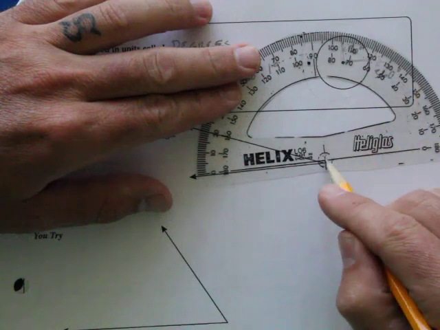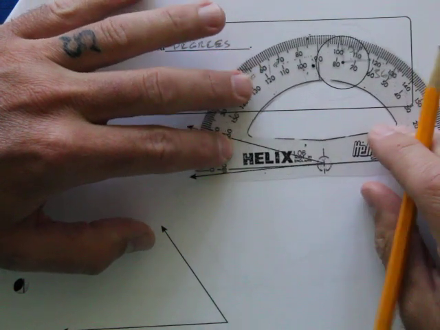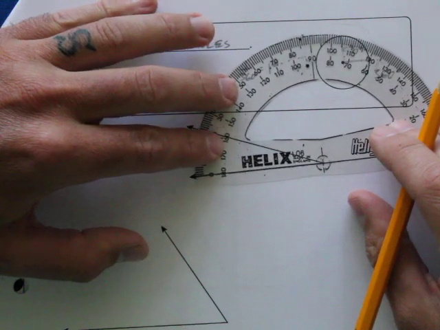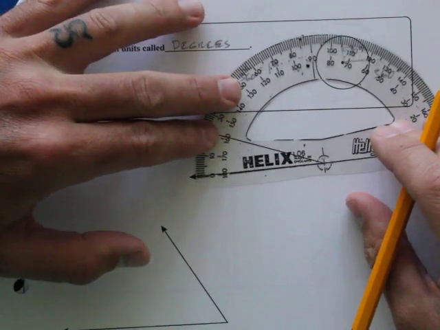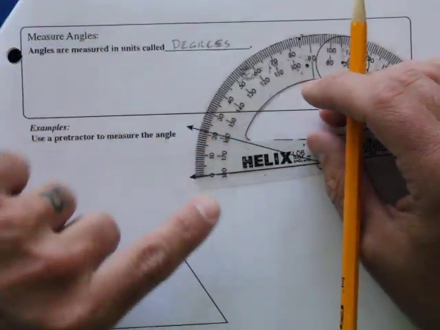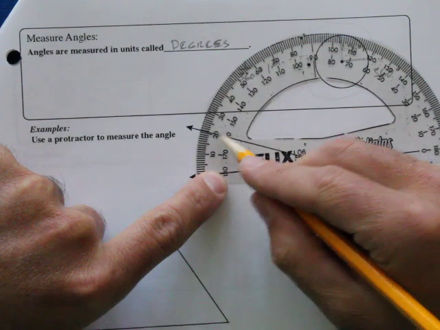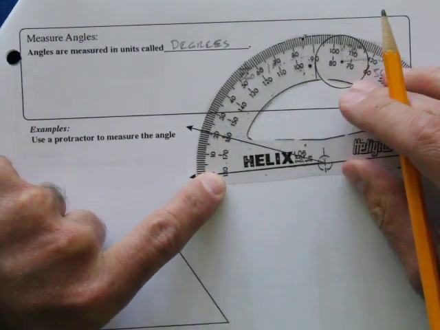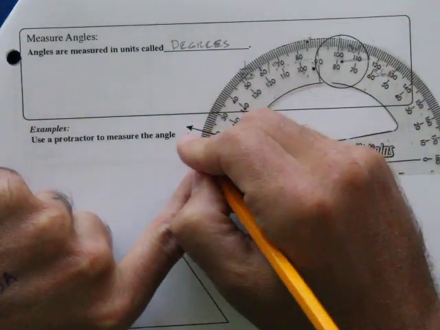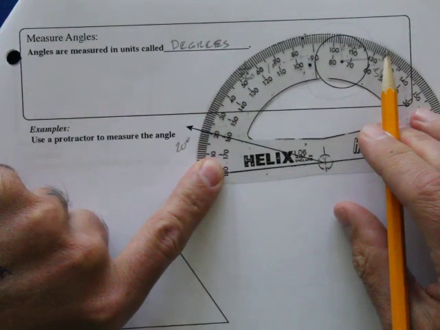I put my crosshairs right on the vertex. I make sure that this line goes right along the line of the angle. It could be either line, but I'm doing this line because I want to make it easier for myself. So I put that right there, and then I just read here, follow this up, and it should be right at 20 degrees. There we go. 20 degrees.